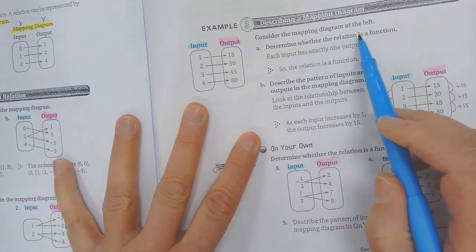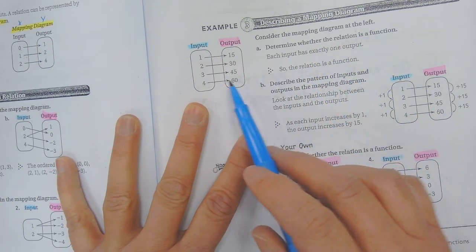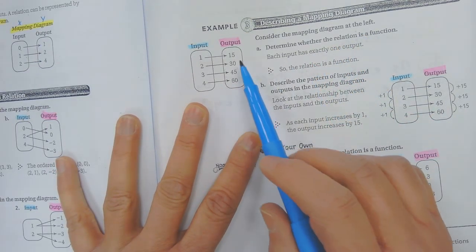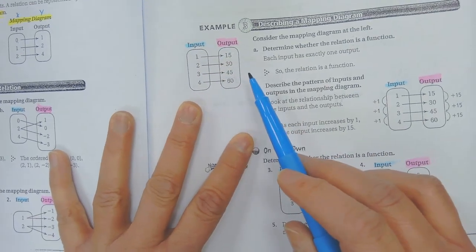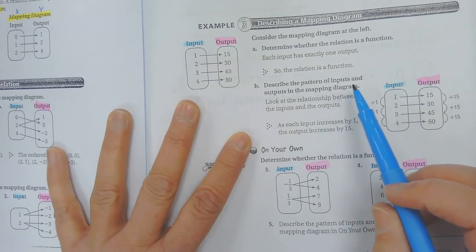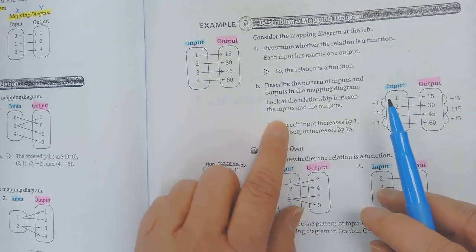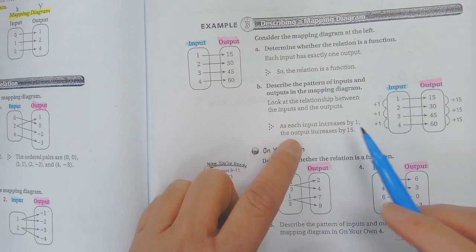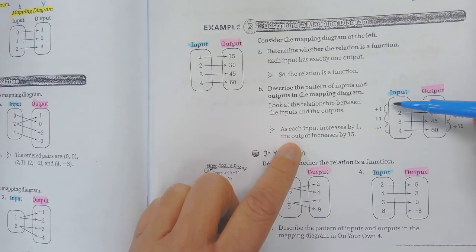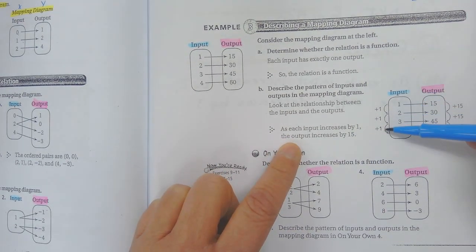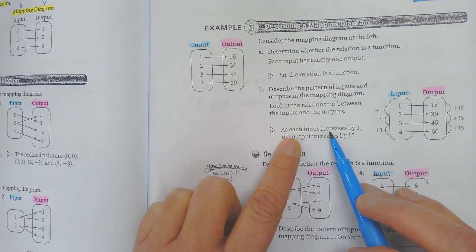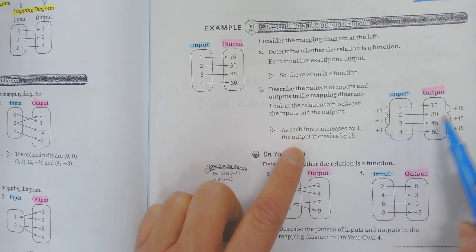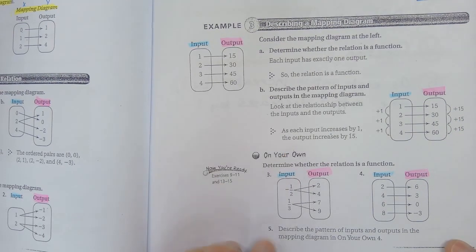Describing a mapping diagram. Consider the mapping diagram at the left. Determine whether the relation is a function. Each input has exactly one output, so this would be a function. Describe the pattern of inputs and outputs in the mapping diagram. Look at the relationship between the inputs and the outputs. If you look at the inputs, as each input increases by 1, the outputs are increasing by 15. So as each input increases by 1, the output increases by 15.